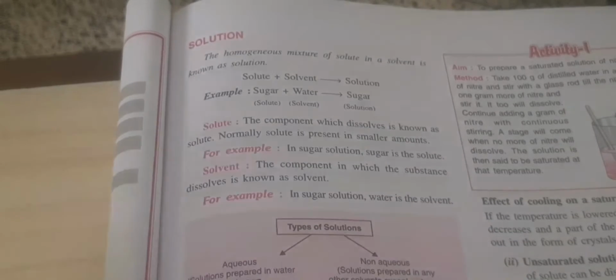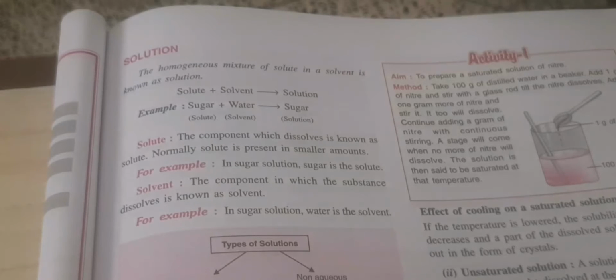Now we will be learning about solutions, the substances we dissolve in water. Water is a solvent, we know, the universal solvent. So a solution is formed when some substance is added in water. A homogeneous mixture of solute in a solvent is known as a solution. A solute is the component which dissolves in the solvent, and normally the solute is present in a smaller amount, like in sugar solutions and salty solutions. The solvent is the component in the mixture which is present in a large amount, in which other things are dissolved. Like in a sugar solution, water is acting as the solvent.